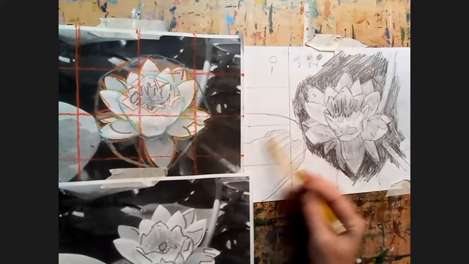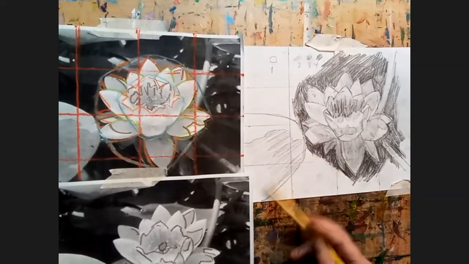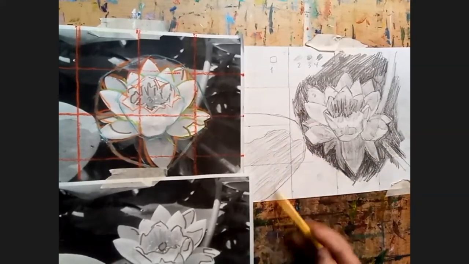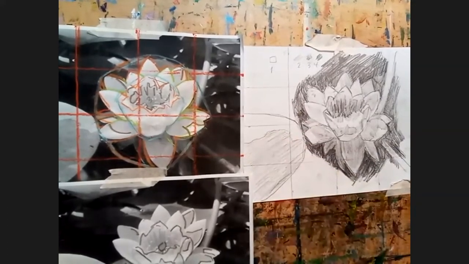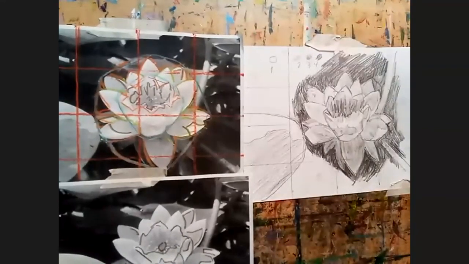You should have seen the one I was thinking about doing before. It was a lot of lily pads and a lot of flowers. And then I thought, that's too mean. It's too hard to do in 2 hours. I'm not going to do that to everybody.